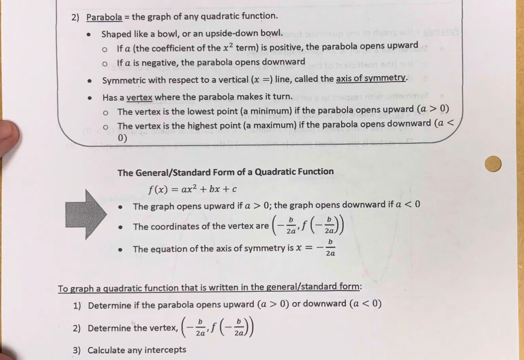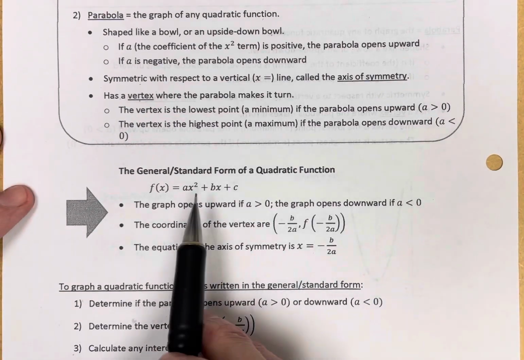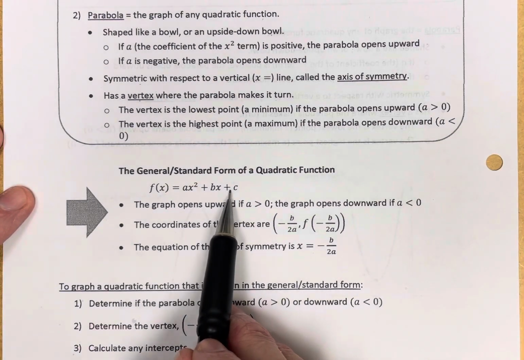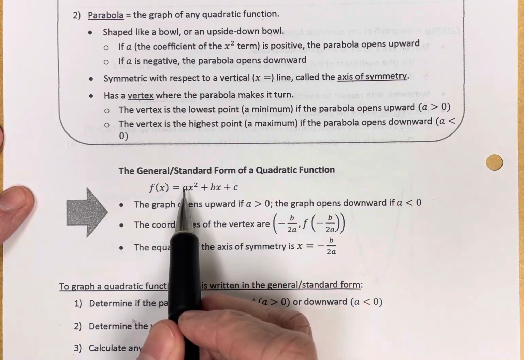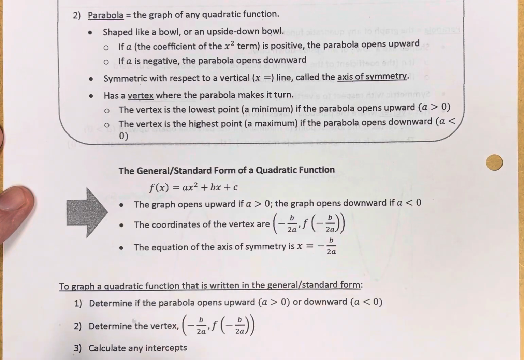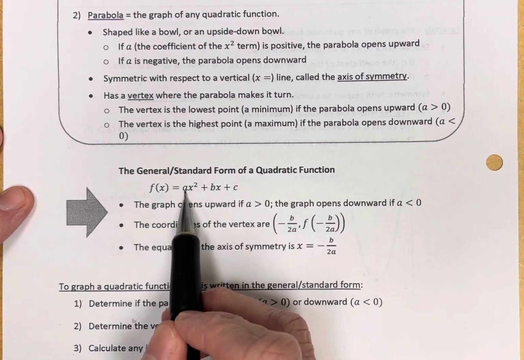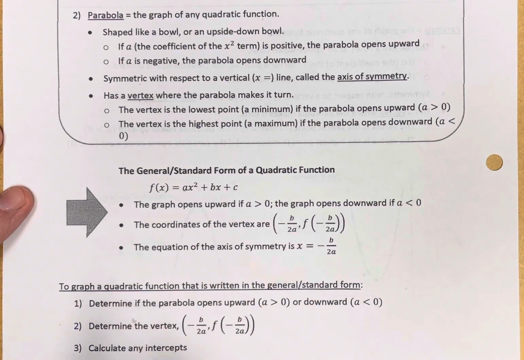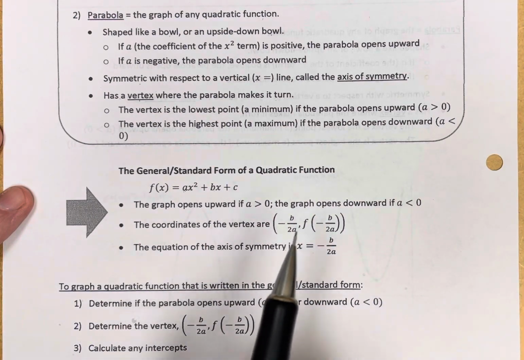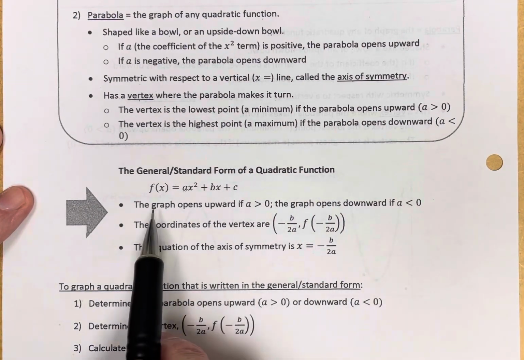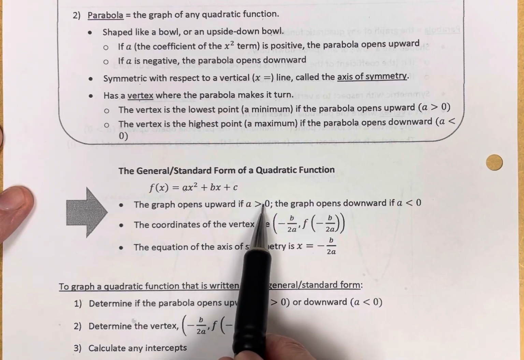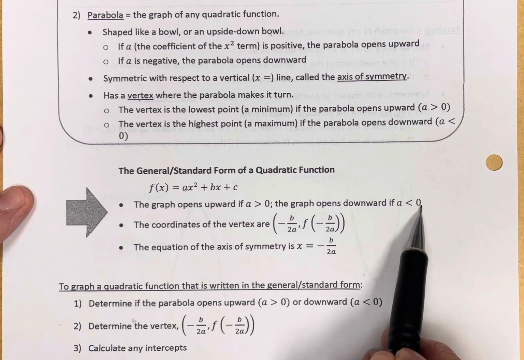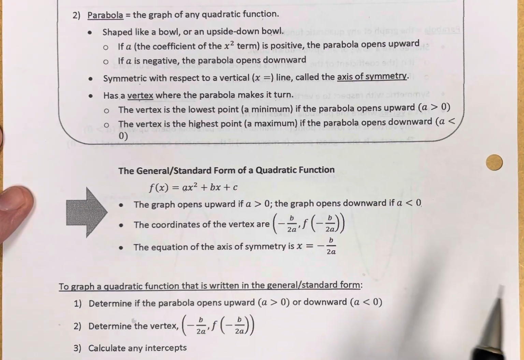Okay, keeping this fairly simple, as we noted before, this is the general or standard form of a quadratic function, ax squared plus bx plus c. And as we know, a cannot be 0 because you need an x squared term in order for it to be a quadratic. We noted before, the graph opens upward if a is greater than 0. The graph opens downward if a is less than 0. This is some new stuff here.